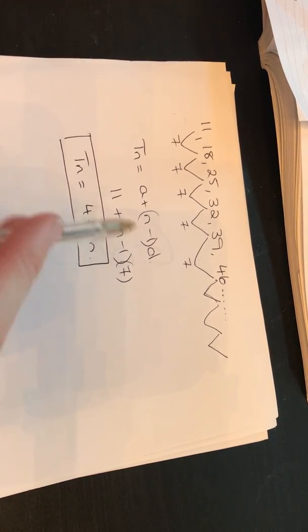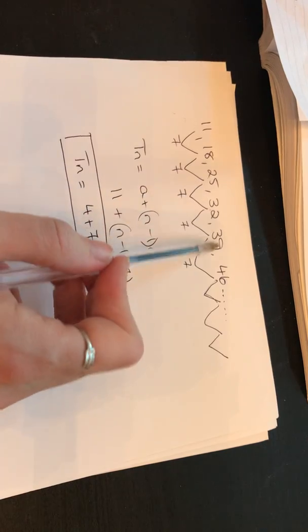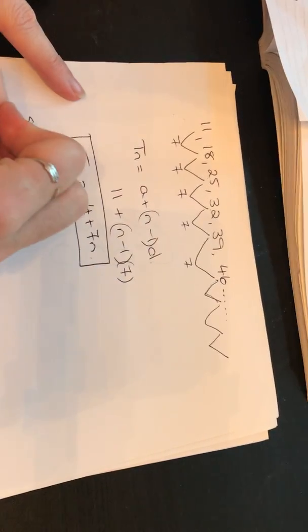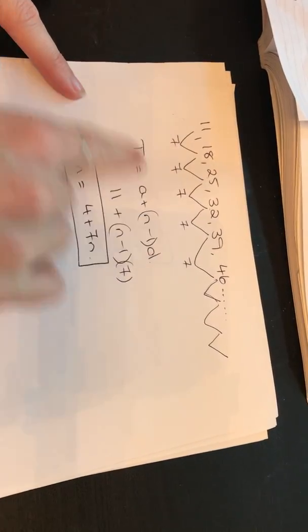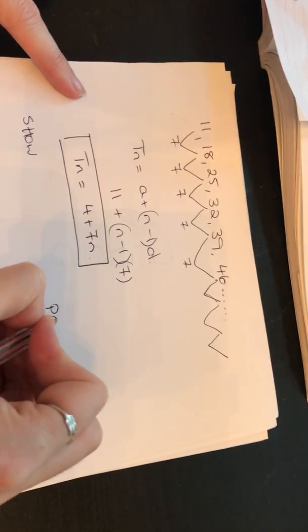How would you prove that this whole sequence is linear? There's a big difference between showing it's linear and proving it. I've just shown it's linear. I can see for myself that it's linear. But proving is different.